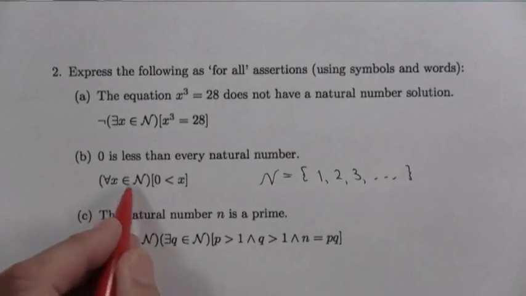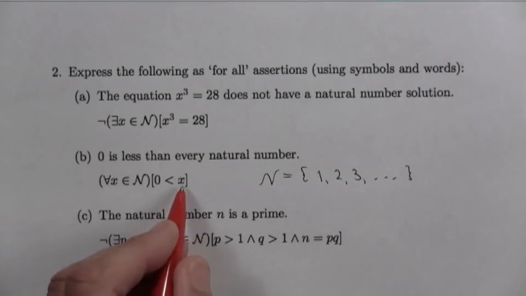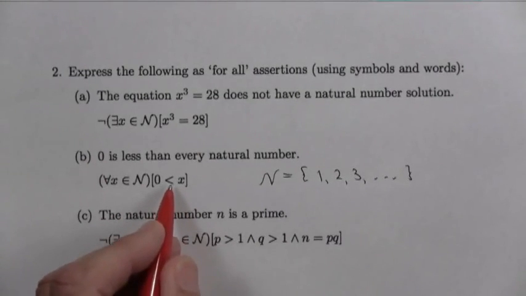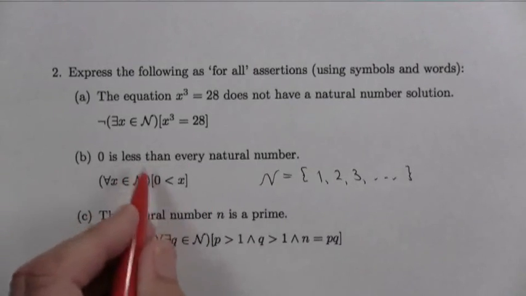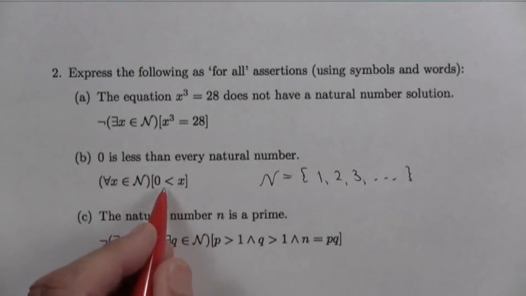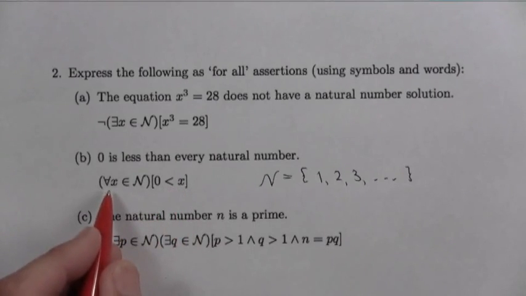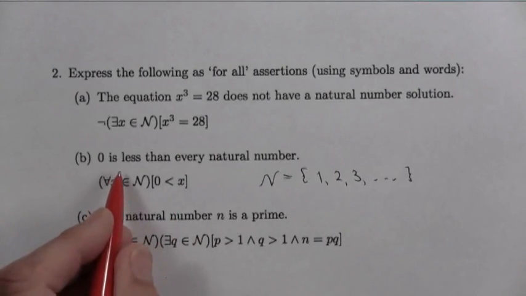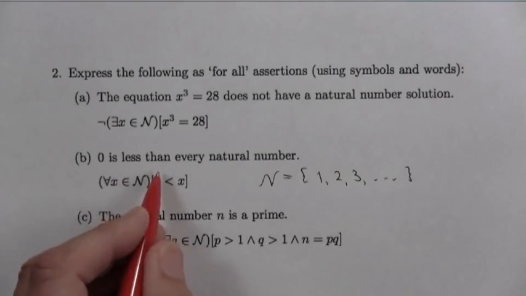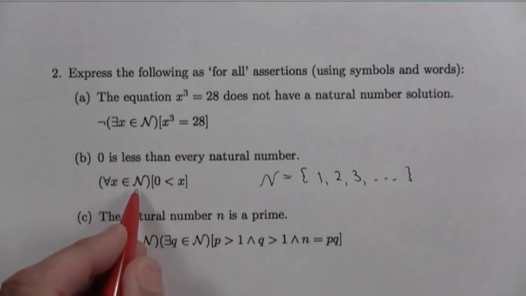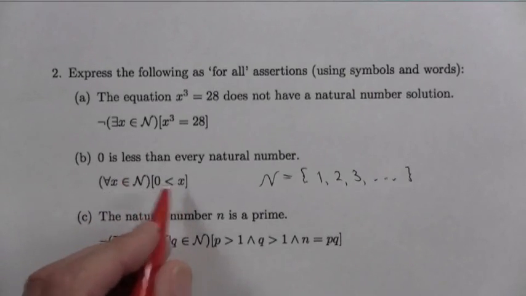For all x in the natural numbers, 0 is less than x. I've actually stayed very close to the statement here and wrote 0 is less than x. You might have written x greater than 0. That's fine. The point is, you're saying that all of the natural numbers are to the right of 0. So for all x in N, 0 is less than x.